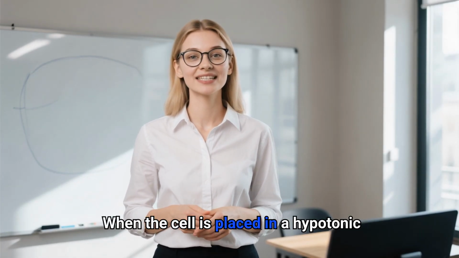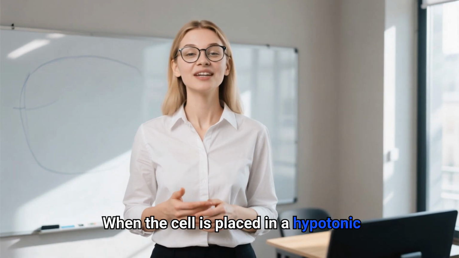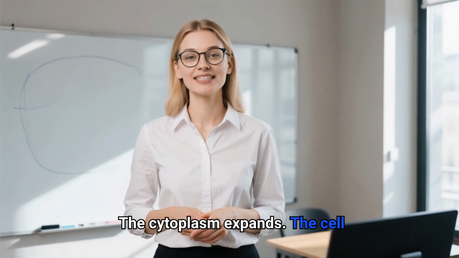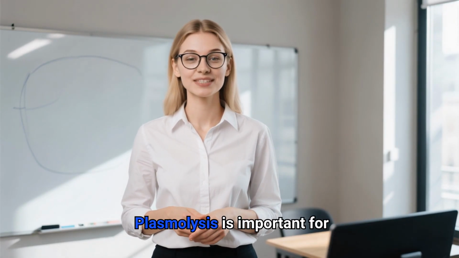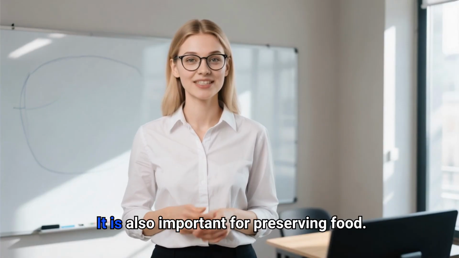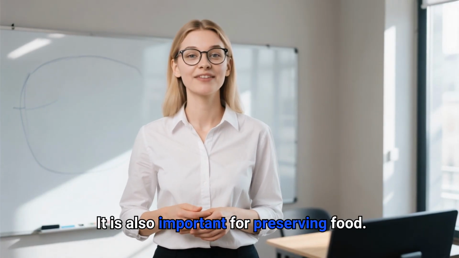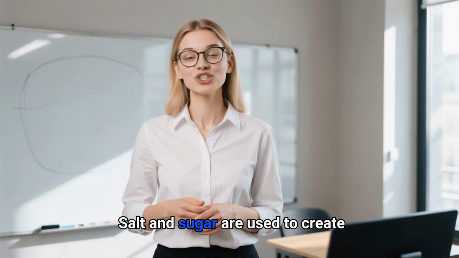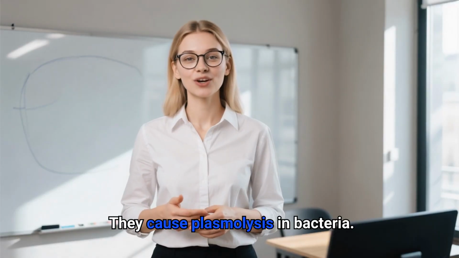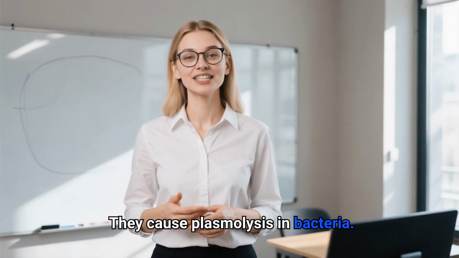Plasmolysis can be reversed. When the cell is placed in a hypotonic solution, water enters the cell. The cytoplasm expands. The cell becomes turgid again. Plasmolysis is important for understanding osmosis. It is also important for preserving food. Salt and sugar are used to create hypertonic solutions. They cause plasmolysis in bacteria.